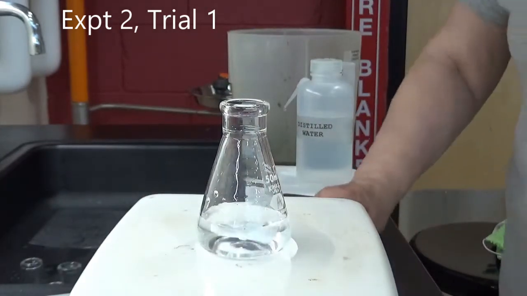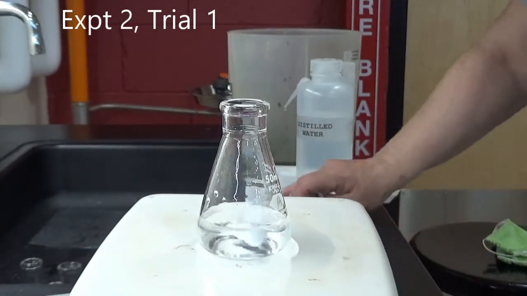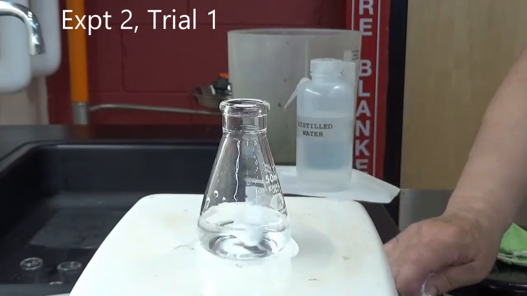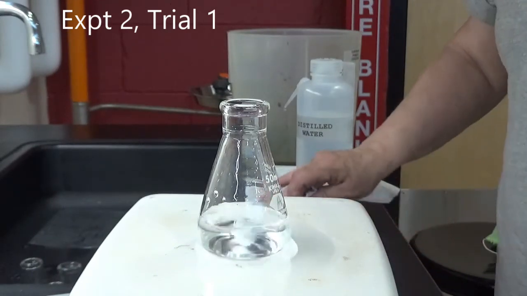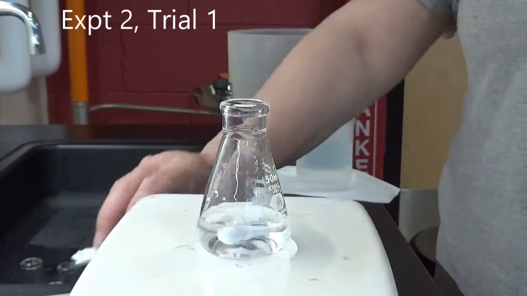Now you might look at the amounts we use and try to think about whether it will take a longer or shorter period of time, and let's see what happens.